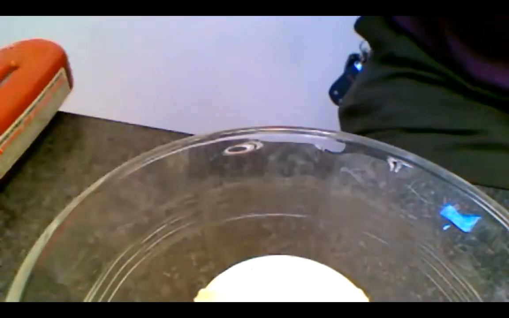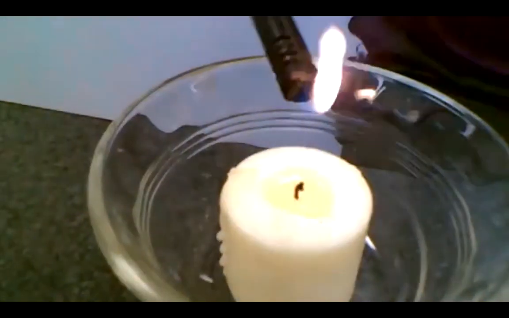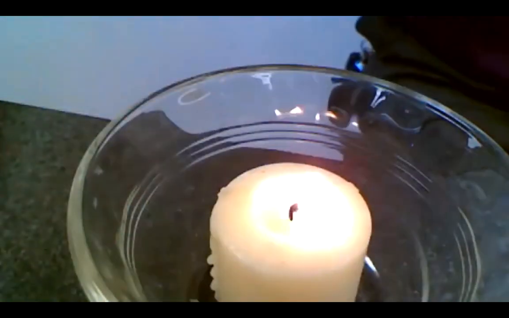Let's see if I can get this to come down a little better. There we go. Now, there's our candle. And now notice the top of the glass container. The candle is out, but let me do this again. What I want you to look for is a fog or a film that forms on the surface of the glass. There's our flame burning, and let's get this down a little lower here for us.